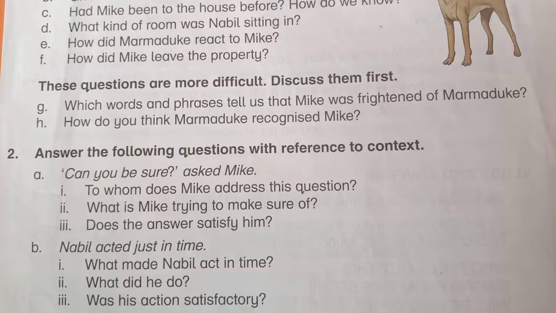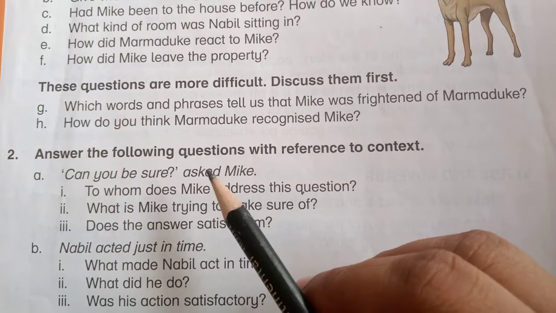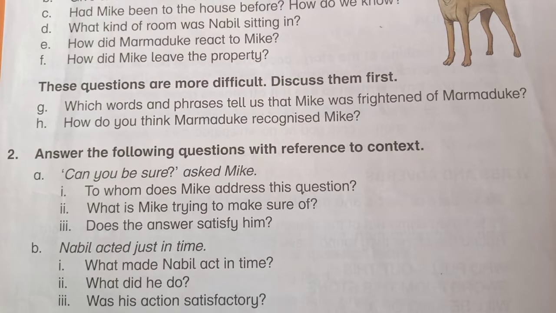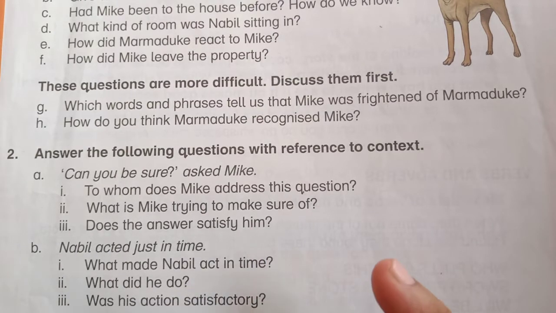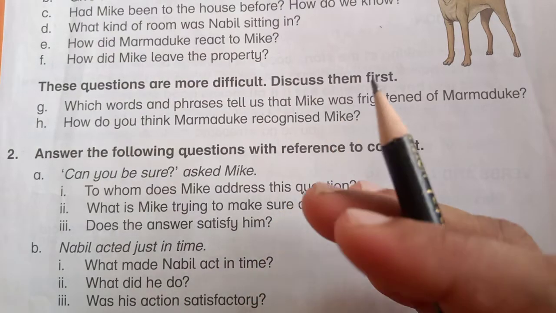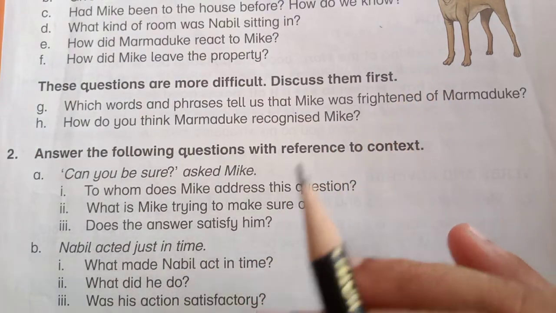Now we'll move towards the difficult questions. Part G says, which words and phrases tell us that Mike was frightened of Marmaduke? There are a lot of phrases and words, students, that tell us that Mike was very much frightened of Marmaduke. Let's find them out.